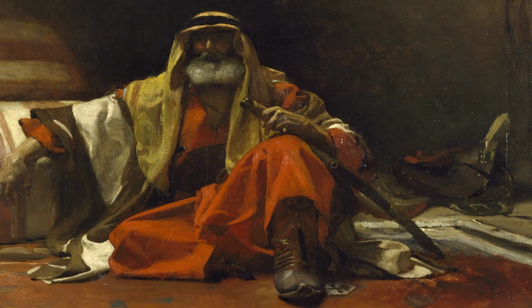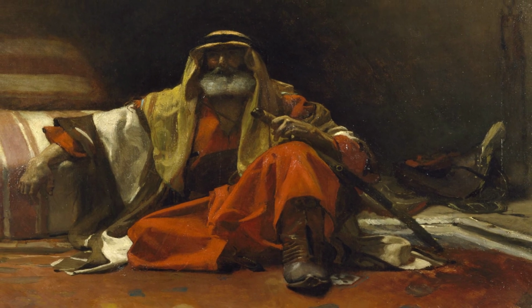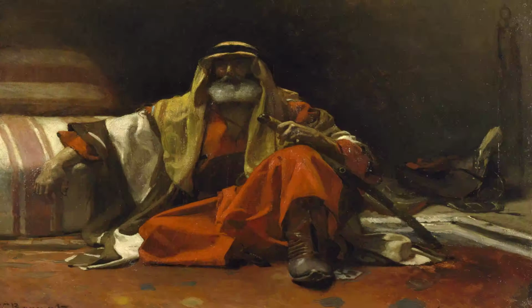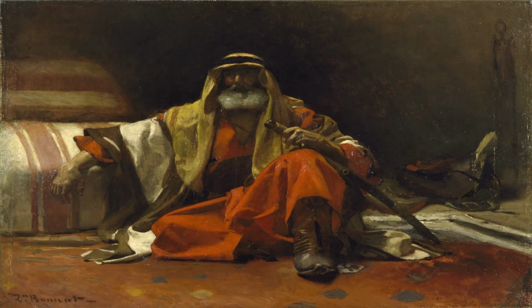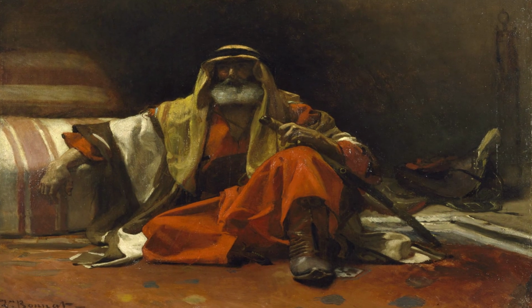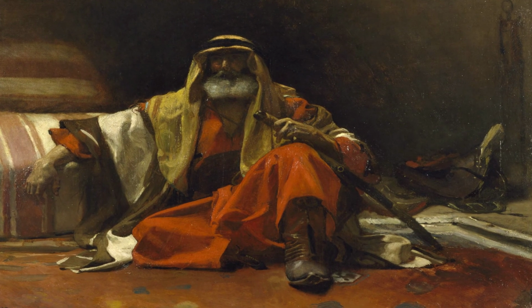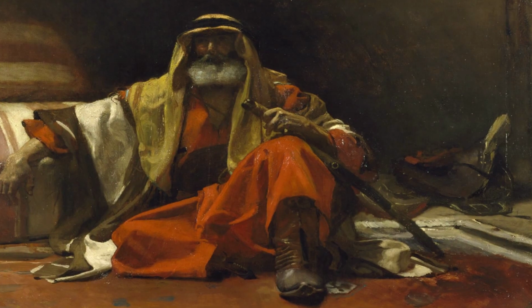These items, like the costume, may have been based on objects Bonnat acquired or sketched during his travels, or they may have been copied from published illustrations and travel books. Their inclusion adds to the painting's sense of place, but also reflects the artist's process of assembling a scene from disparate sources. Bonnat's handling of light and shadow is a defining feature of the work.